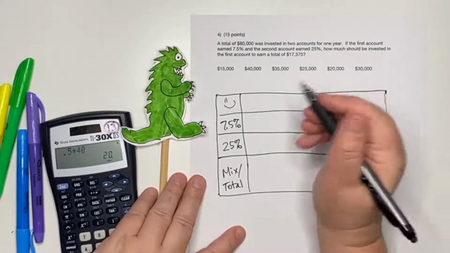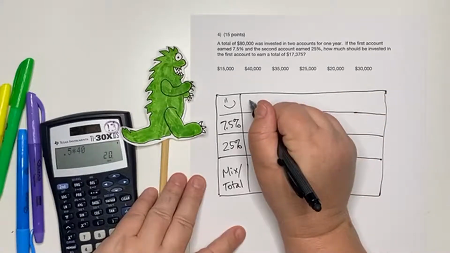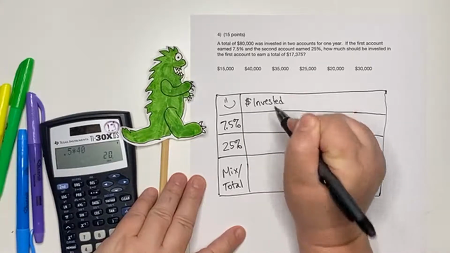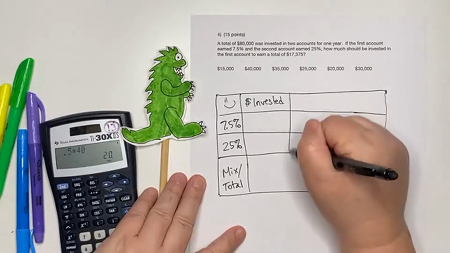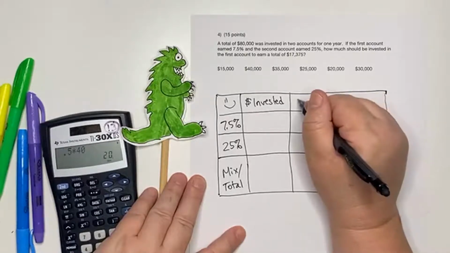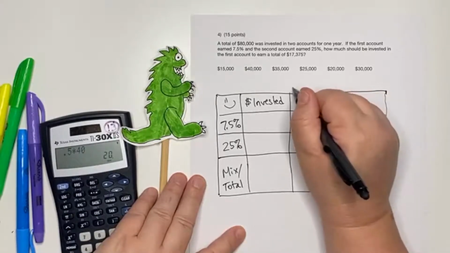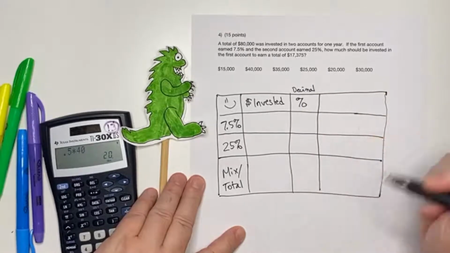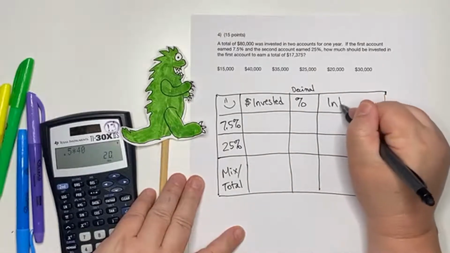Okay, so we're going to do the money invested, which is also known as the principal, the interest rate, the percent, and of course I'm going to write this as a decimal since we're doing algebra with it. And this is going to be the interest.